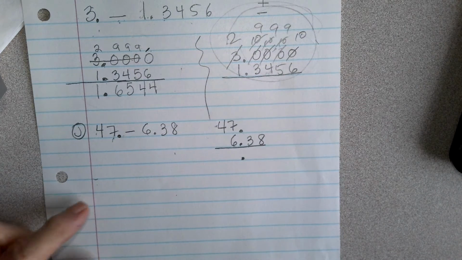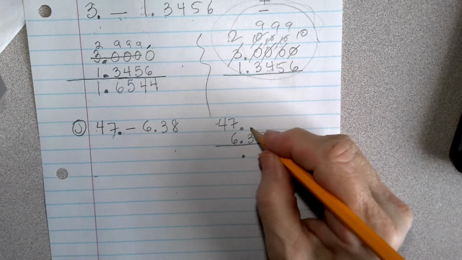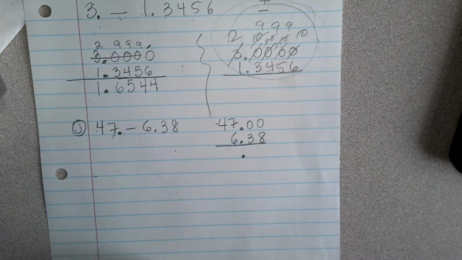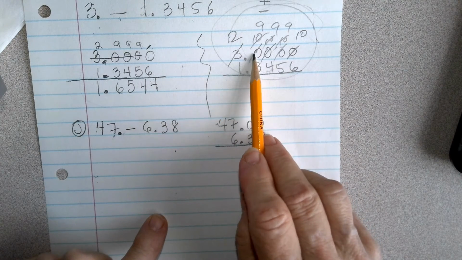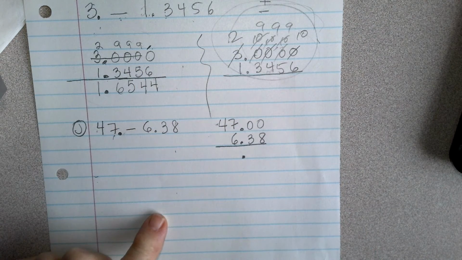Okay. Then, who knows what I need to put above the 38? It needs something. Who knows what digits I'm going to put? Yes, sir. 2 zeros. Good job. Okay. And now we're going to not subtract this way. We're going to subtract this way. So let's clean up your subtraction.